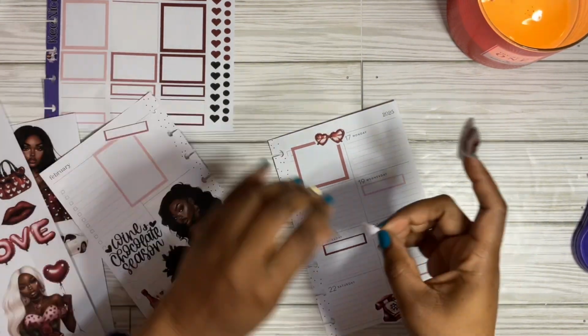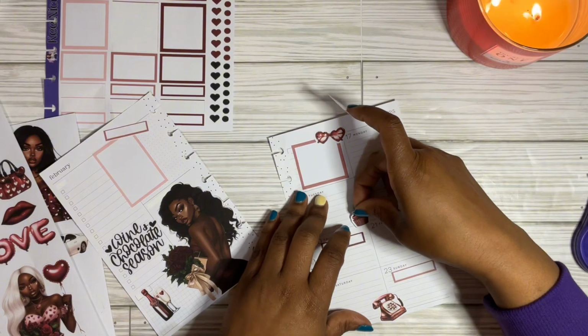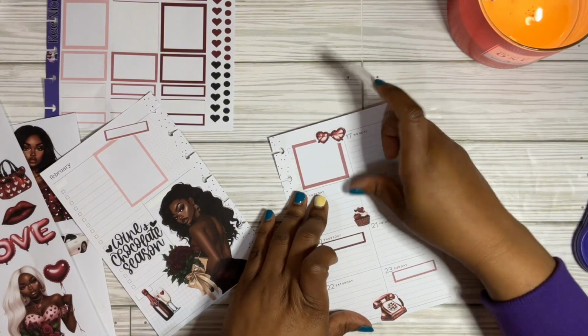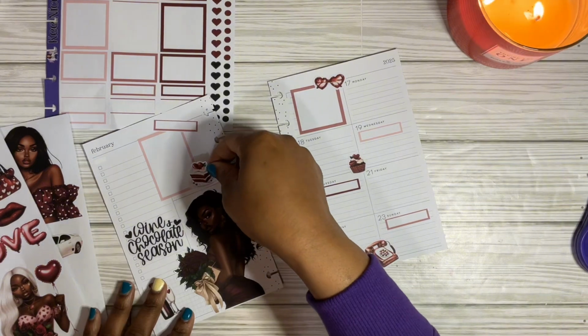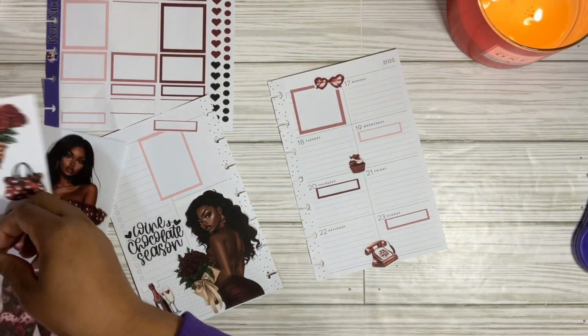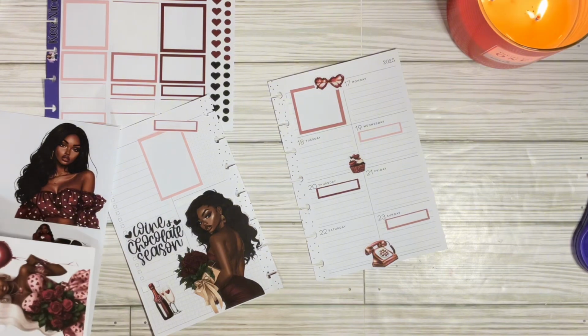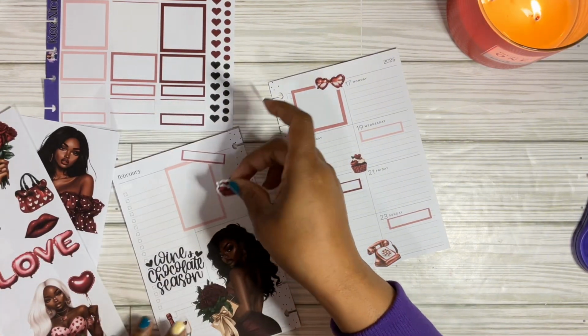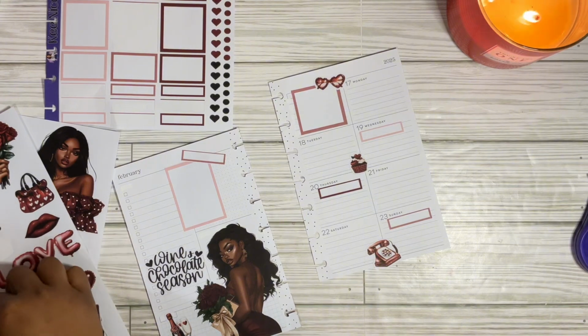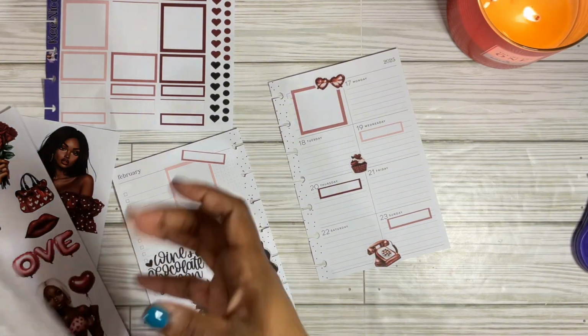So I kind of do my layout the same as far as how I'm placing my stickers. And that may be something that I need to do, try to explore something different and see what I can come up with.